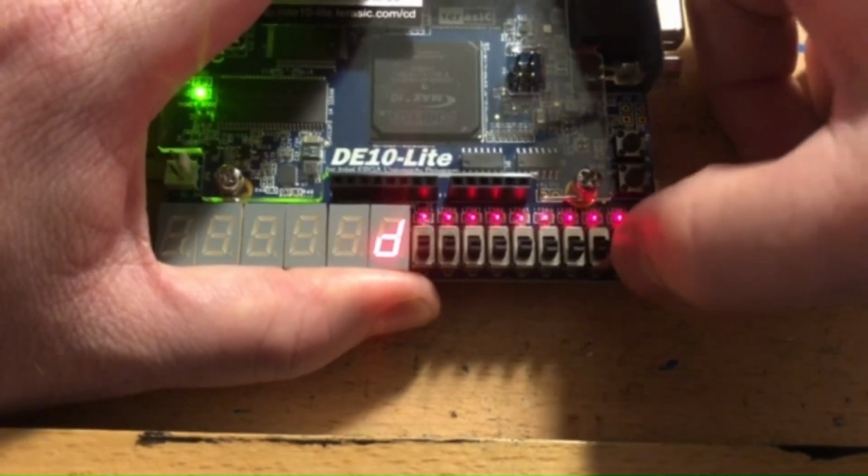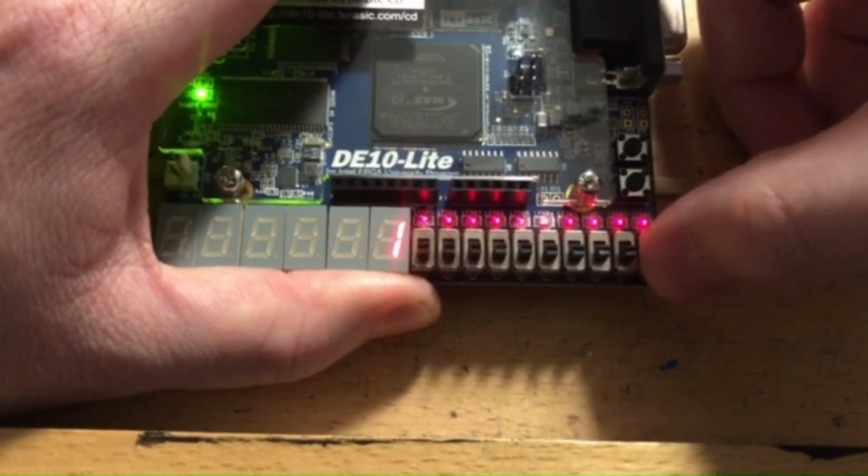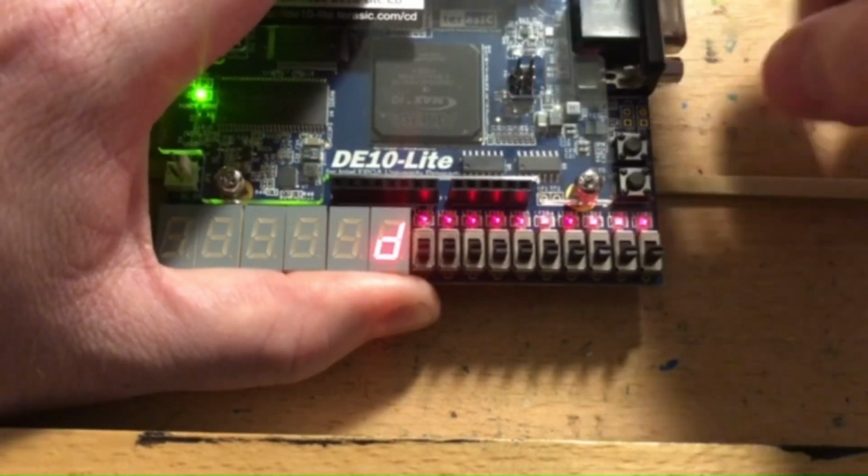So what we're seeing is D, E, 1, 0. Alright, and that's it.